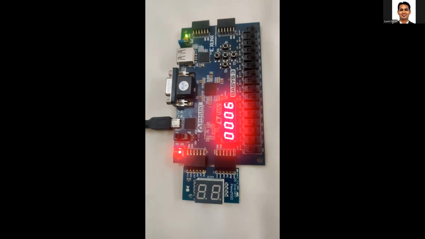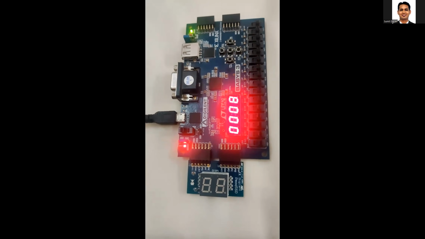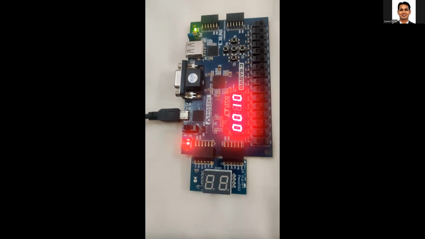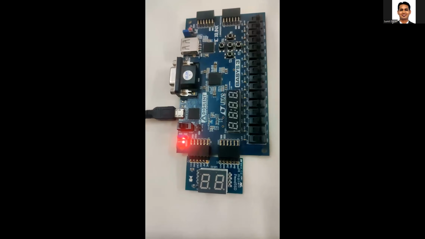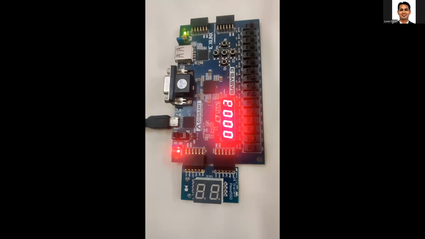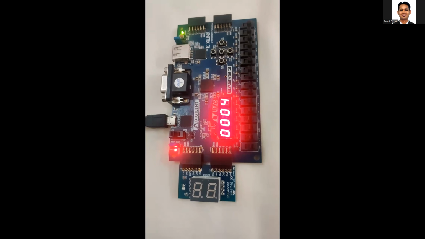Okay, so this is the live demonstration. Now you can see that I can program the board again, so that you can see the done pin on the FPGA. So now I have programmed, and you can see the corresponding display on the board.